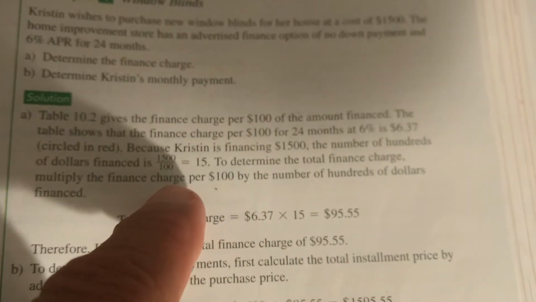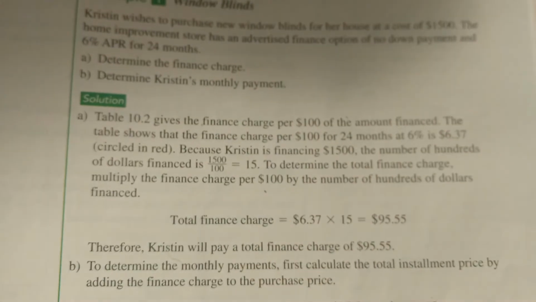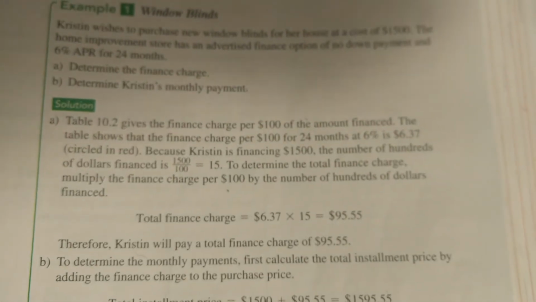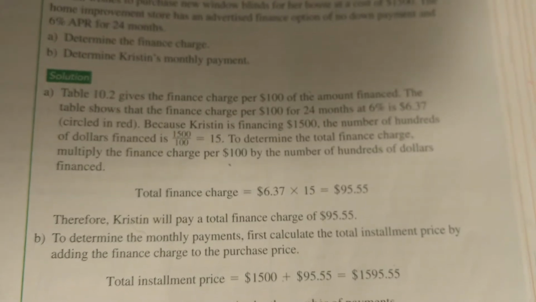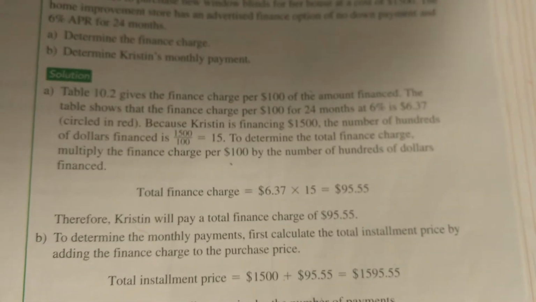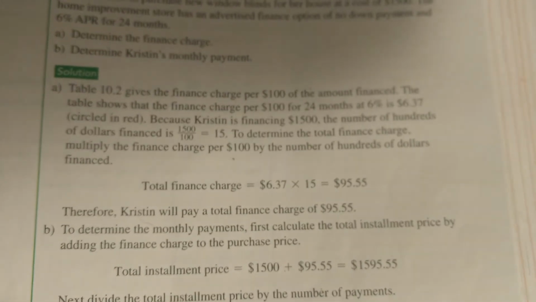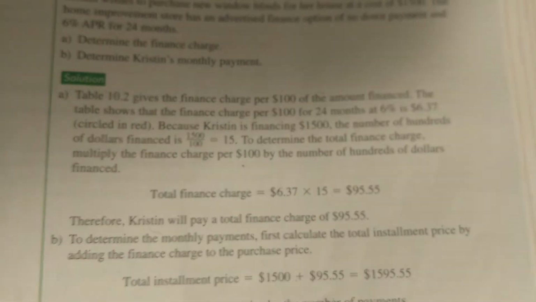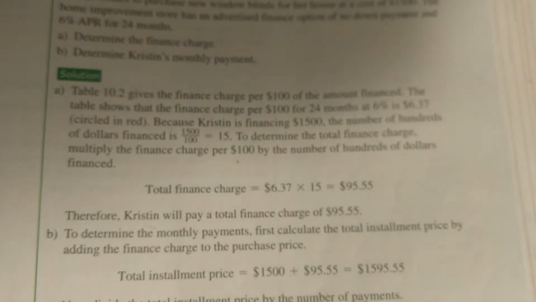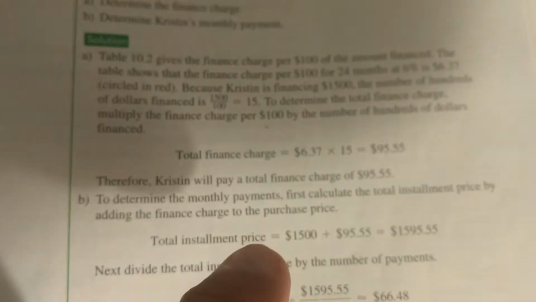And so what's going to happen here is that, if you read here, it says Table 10.2 gives the finance charge per $100 of the amount financed. The table shows that the finance charge per $100 for 24 months at 6% is $6.37. Because Kristen is financing $1,500, the number of hundreds of dollars financed is 1,500 divided by 100, which is 15.